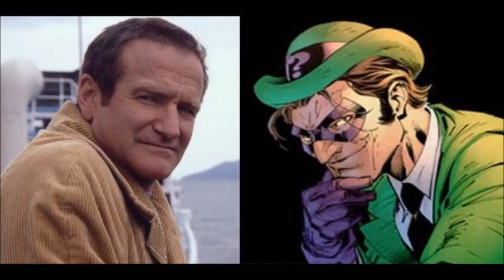For a villain, it would have been the Riddler, played by Robin Williams. He initially refused due to WB using him as bait to get Nicholson to sign on for the Joker role for Batman 89. While they did eventually apologize, he still didn't like where the project was going.